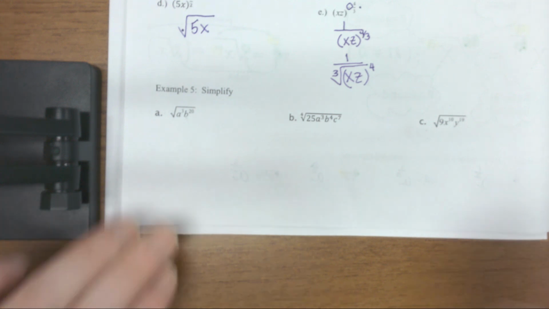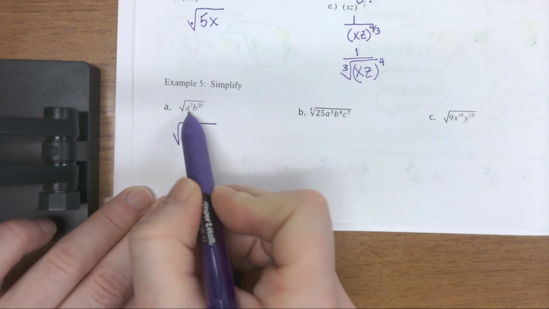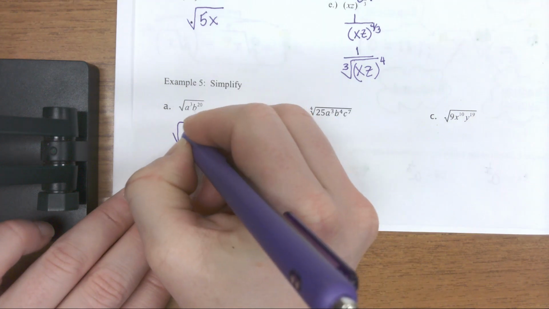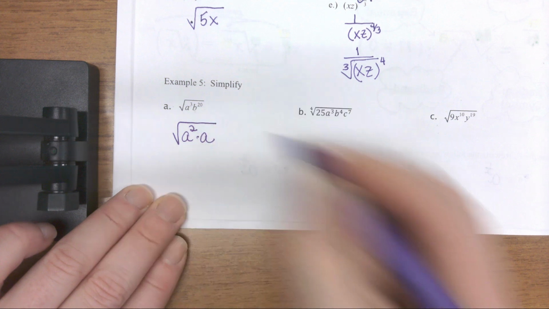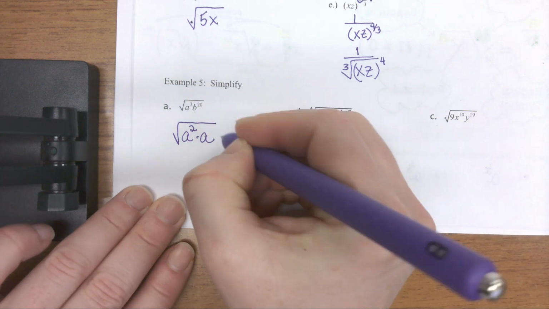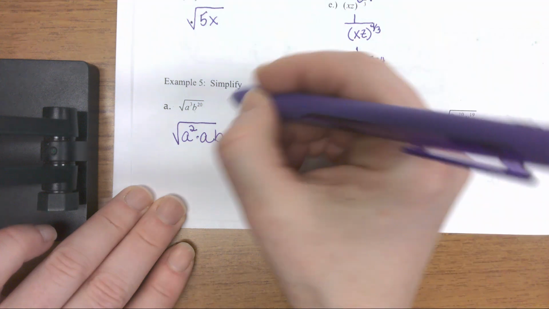So I'm going to rewrite this: if it's an odd exponent, a to the 3rd, I am going to rewrite it as an even exponent, a squared times a. Do you all agree with me that a to the 3rd is a squared times a? You're going to see why I'm doing that in a second. The b to the 20th, isn't that an even exponent already? So I'm not going to rewrite it.